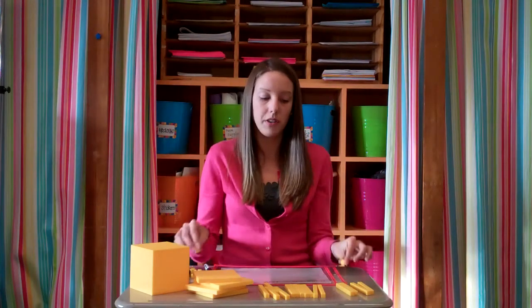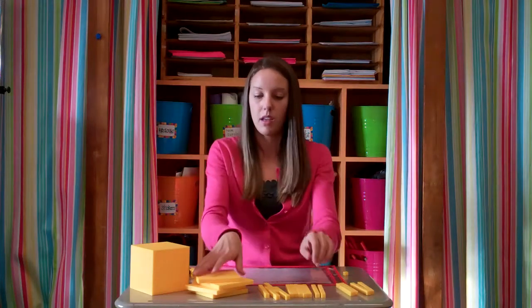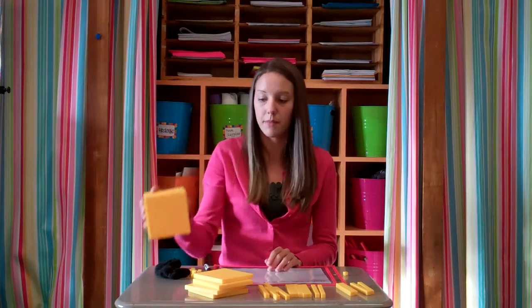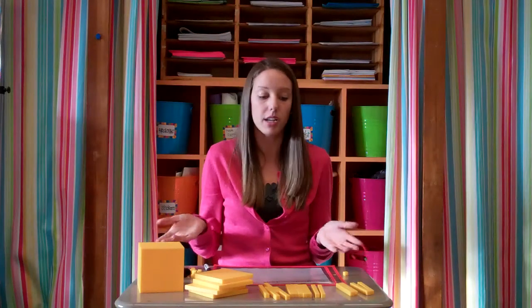We have cubes and they represent one unit. We have longs, they represent 10 cubes put together, so that's 10. We have a flat, which represents 100, and we have a big cube, which represents 1,000. The first thing that I would do is show the students the blocks and let them explore and compare these.